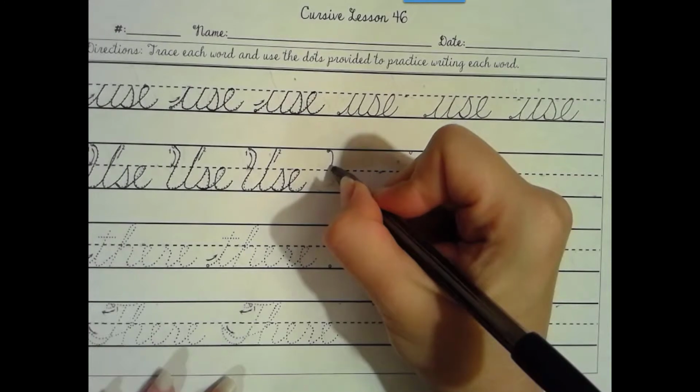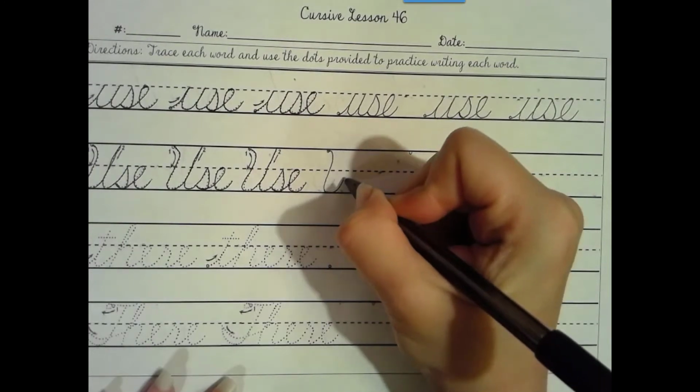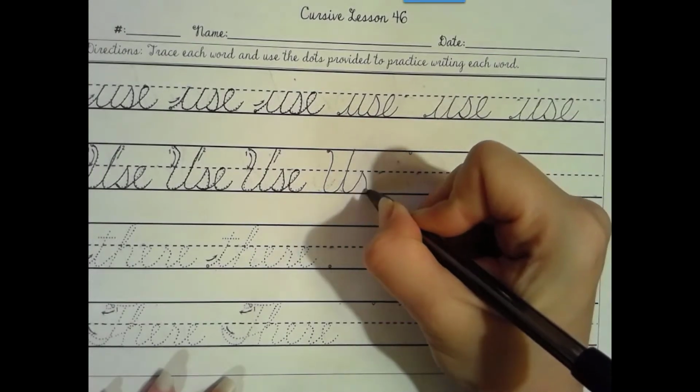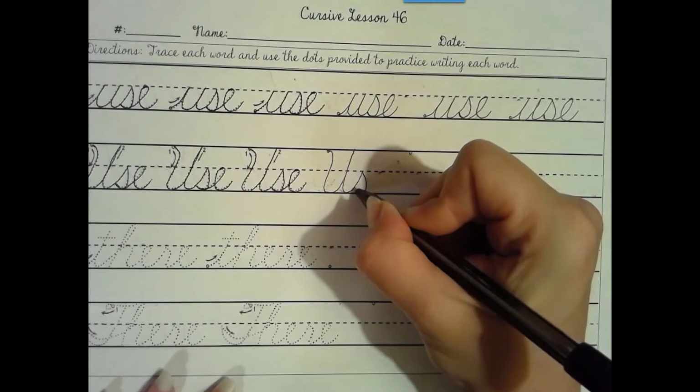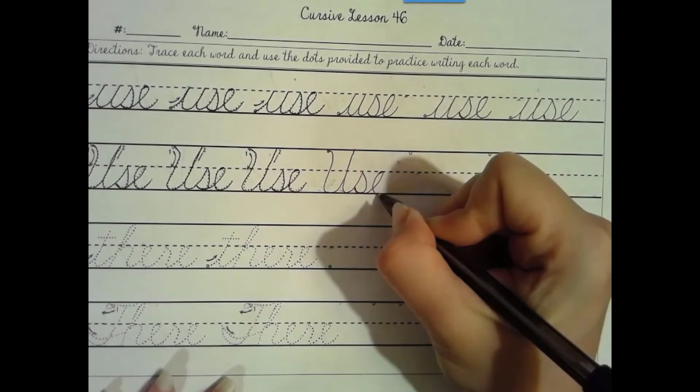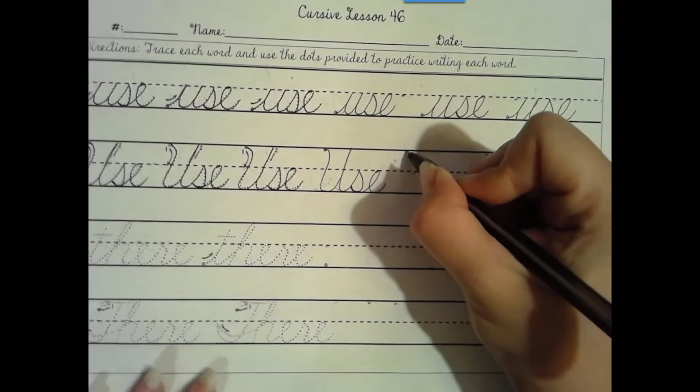Starting dot, we're going to curve around, touch the bottom, all the way back up to the top, retrace back down to the bottom, slant up to the middle, make a point, curve, make a belly, touch, retrace, curve up to the middle, loop back, touch the bottom, make your tail.